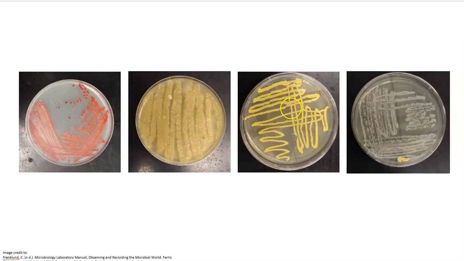And it looks like in several of these, they went over 3 times and through a large portion of the prior quadrant. This one's not a bad streak plate by any means. I definitely do see some isolated colonies in there, so I would consider it a good one. The main concern here is this yellow growth.